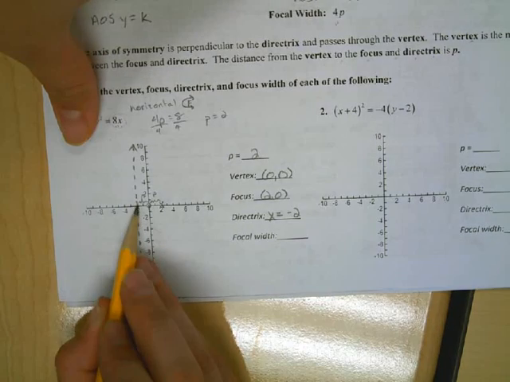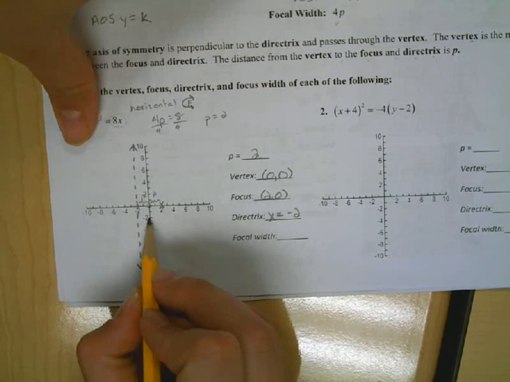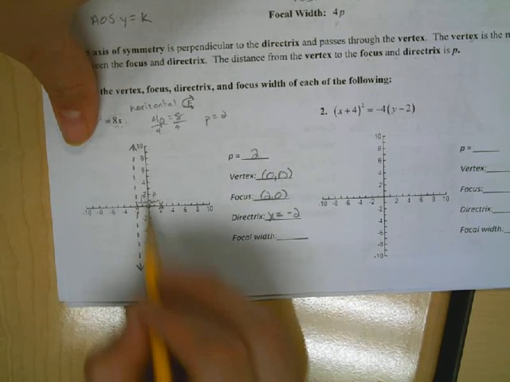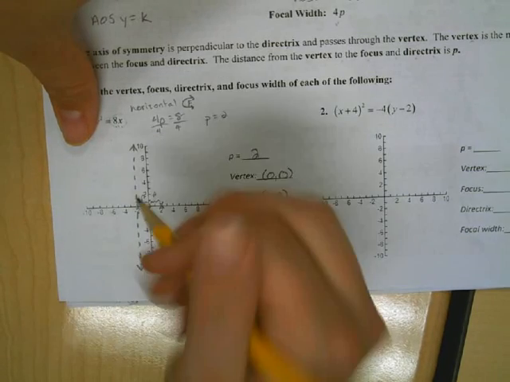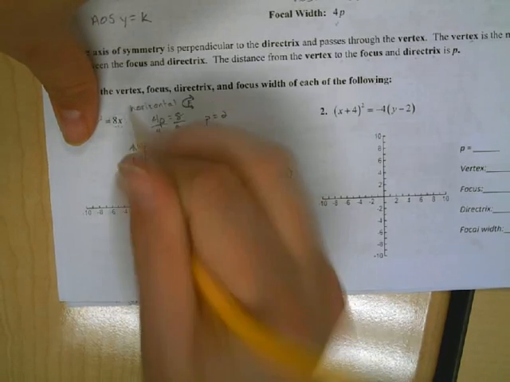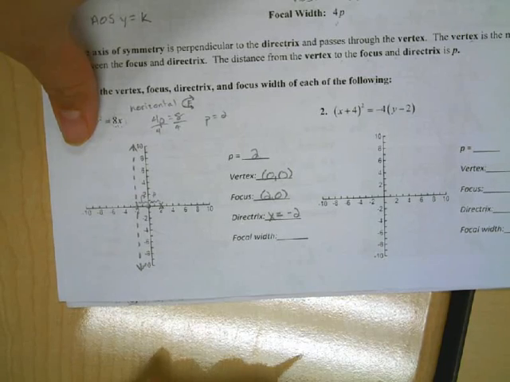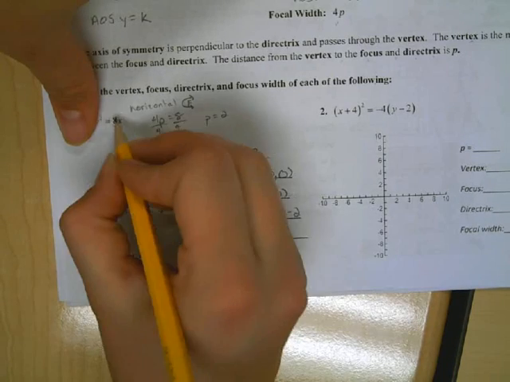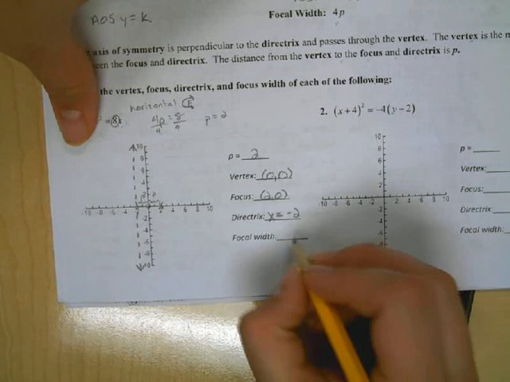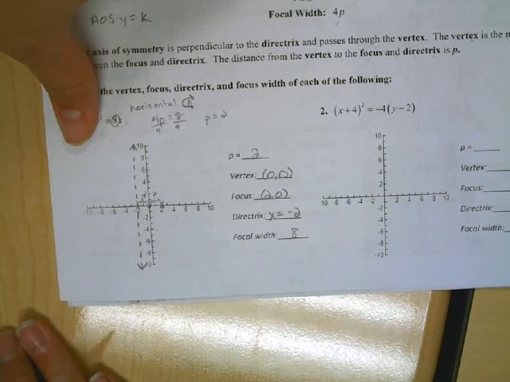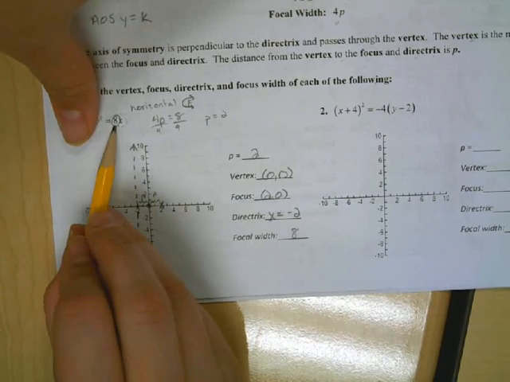If it was y equals -2, that'd be down here. I can't go that way, that'd be y equals everything. y equals -2 goes that way. So x equals -2 would be right there. Focal width is just this number. Whatever that number is, that's your focal width. So the focal width is just 8.